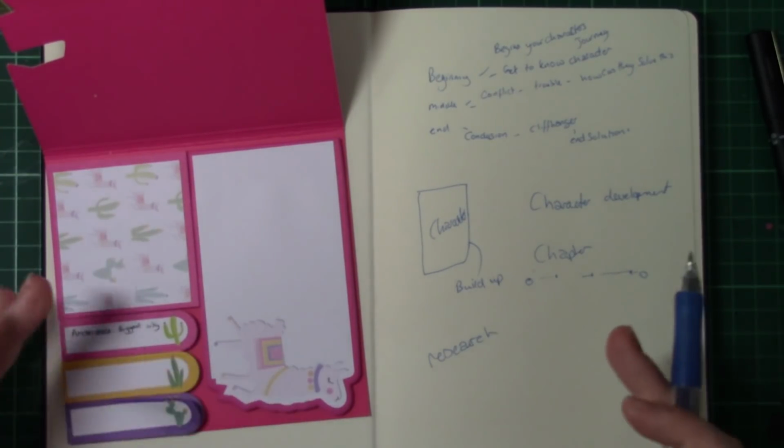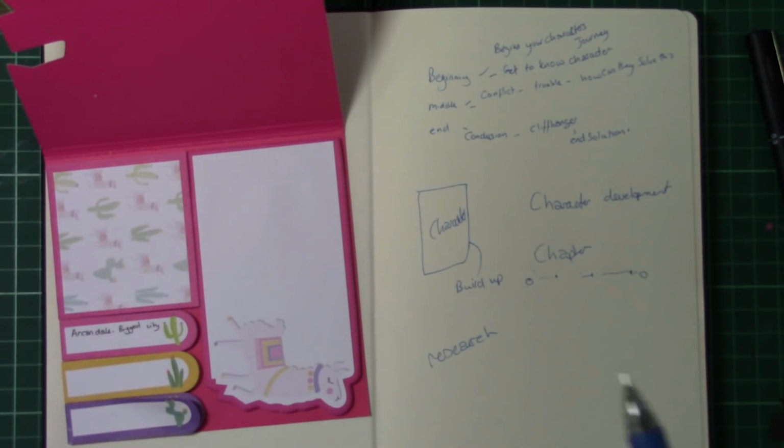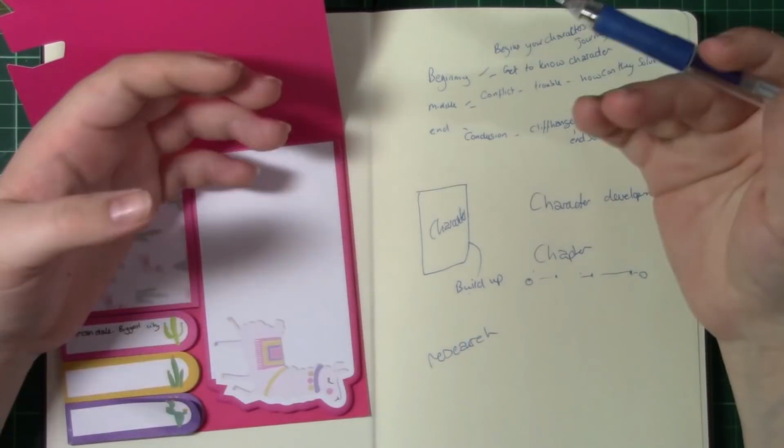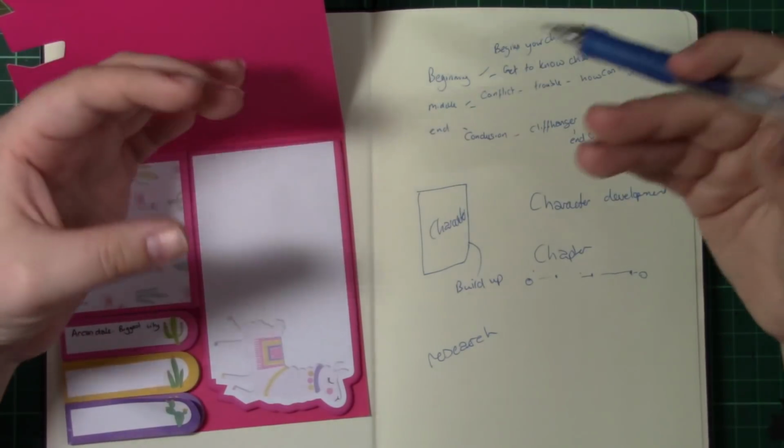I hope this has been helpful in some way, shape or form. This is just the stuff that I've picked up as I've been doing comics and writing my own work and doing research into my own work.